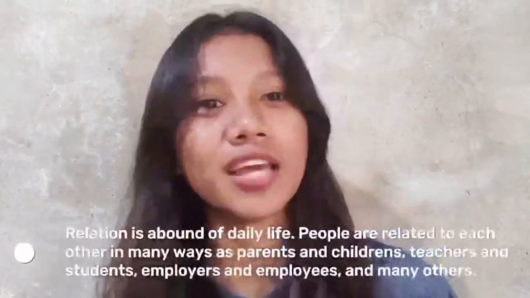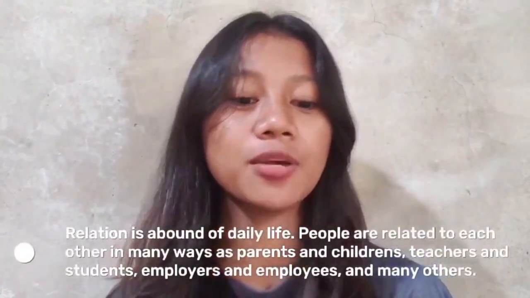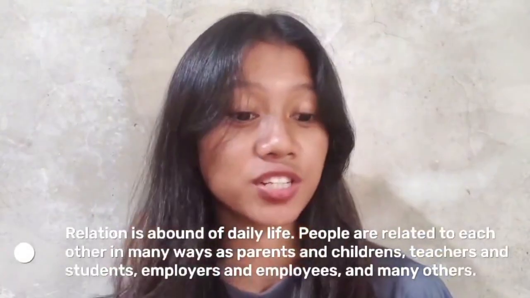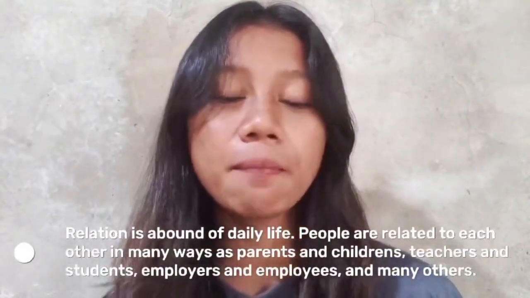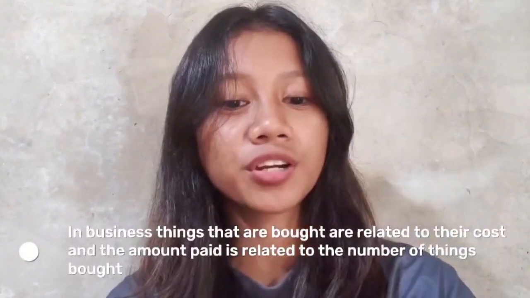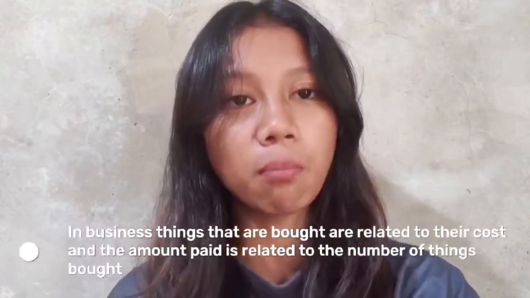Relations abound in daily life. People are related to each other in many ways, as parents and children, teachers and students, employers and employees, and many others. In business, things that are bought are related to their cost, and the amount paid is related to the number of things bought.